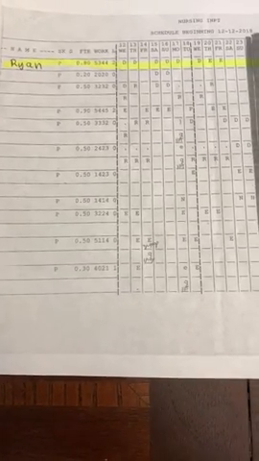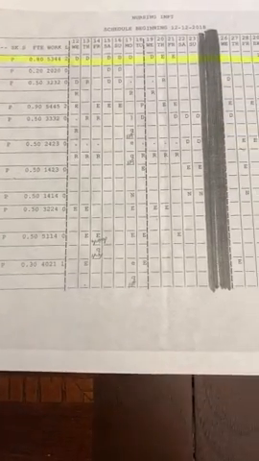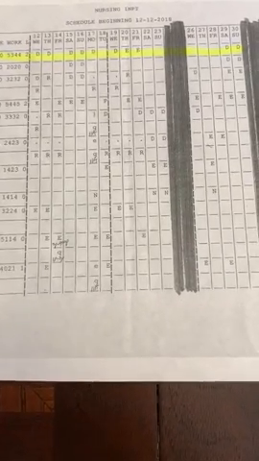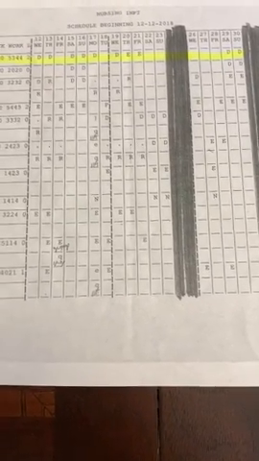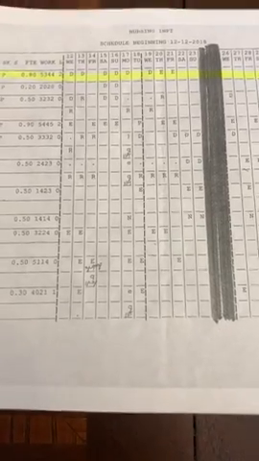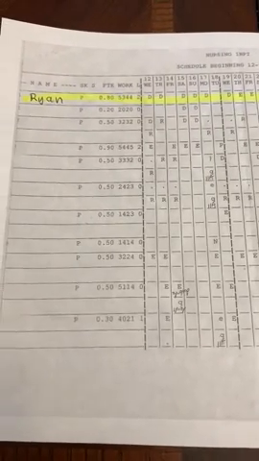What I'm going to show you in this video is how I can quickly convert this paper calendar into a digital calendar using ShiftCals. Before I start, just point out a few things here.